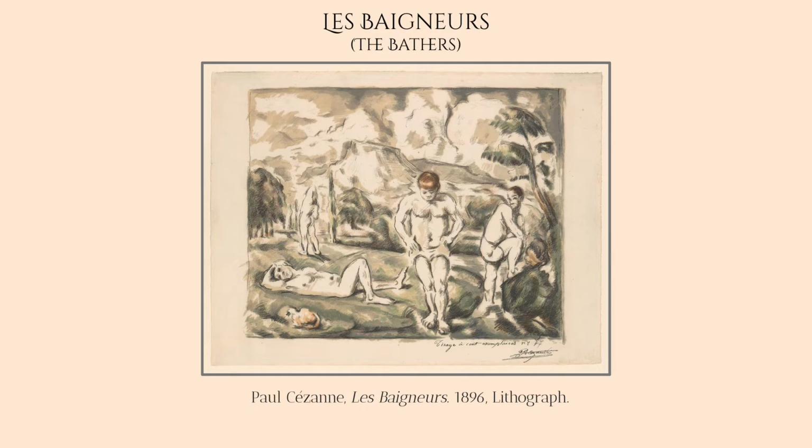The first piece that I will be analyzing will be Paul Cézanne's painting Les Baigneurs, or The Bathers, which I discovered in the Hammer Museum's online Grunwald Center collection. This piece is from 1896 and is a lithograph printed in color that presents four human figures present in what appears to be a forest-like setting with a mountain scene in the background.